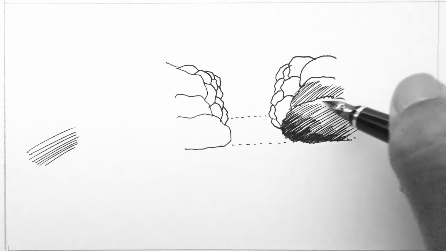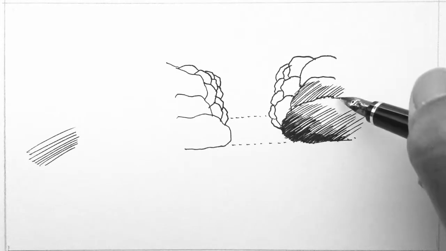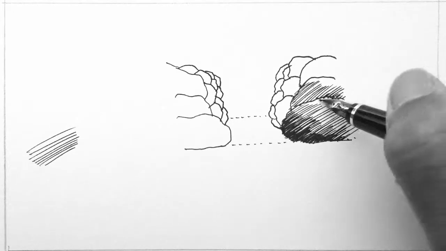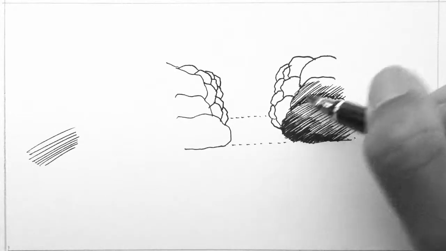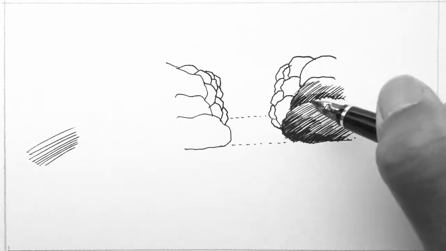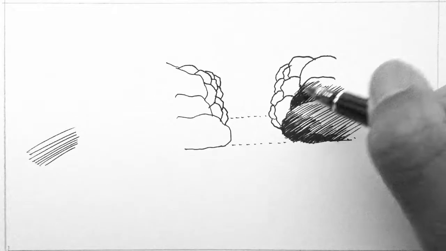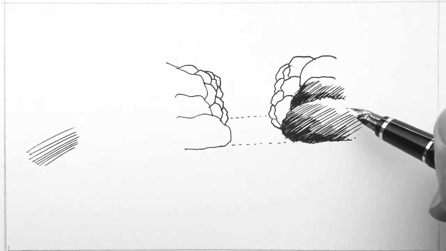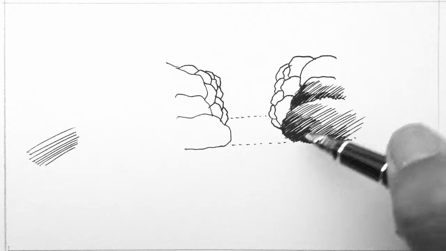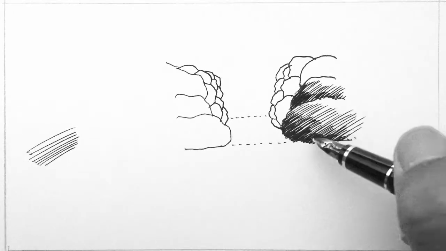So over here again I add one layer of line, and then I'll go back and add a second layer as well. So again, the number of layers or the number of tones that you provide on a stone will depend on your interest. So over here, I have white, one tone, two tones, and three tones. So essentially, there are four tones across this biggest stone.